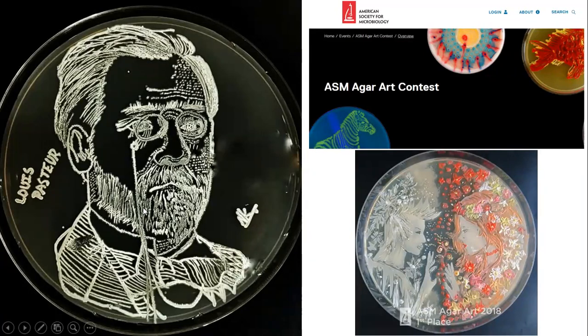I'm very proud to say one of my students, Nanda, has made this picture of Louis Pasteur. This is using a Streptomyces species in actinomycetes isolation agar, and this is his signature, Nanda Kumar. I'm really proud of this picture. And here is an agar art competition conducted by the American Society for Microbiology every year.